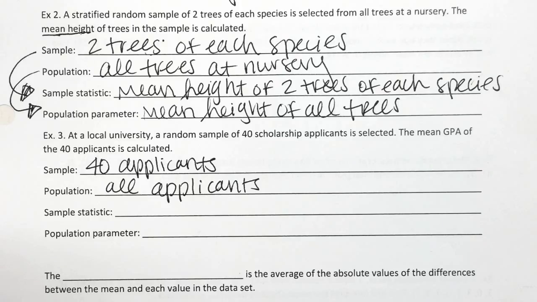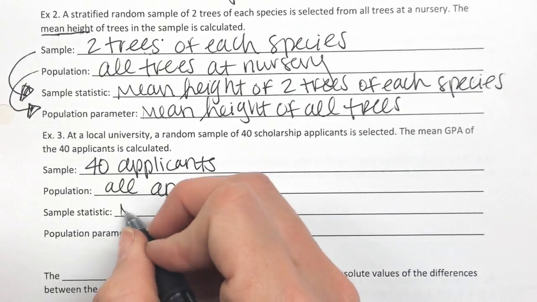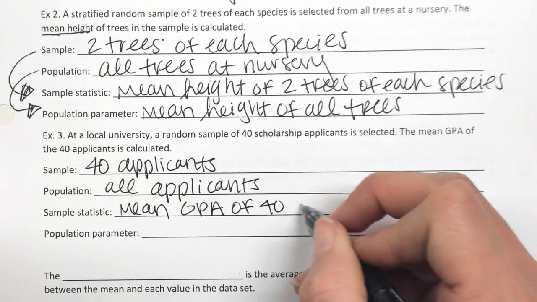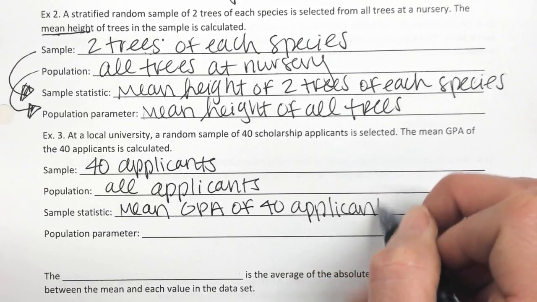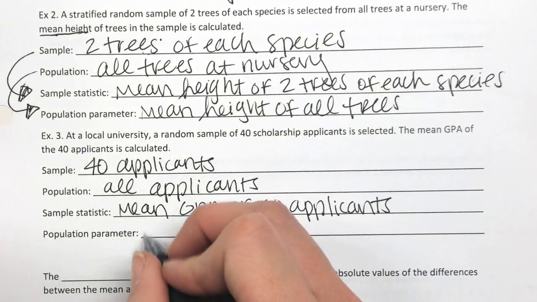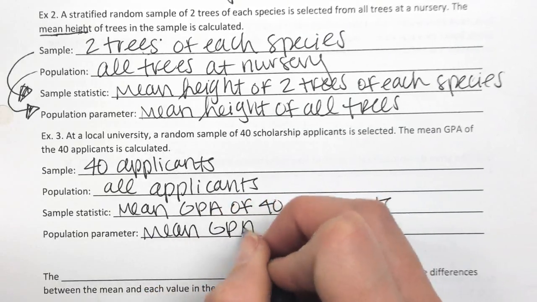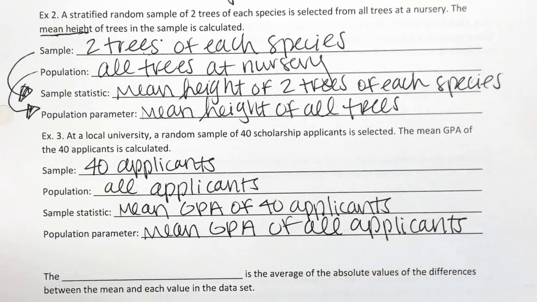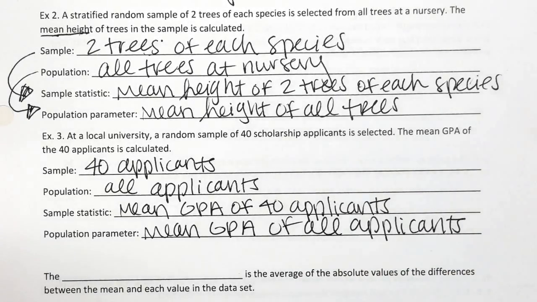All right, sample statistic, Camille. Mean GPA. Perfect. Mean GPA of who? For 40 applicants. Perfect. Any questions about that? All right, Crystal, you want to do the last one? Go ahead. Mean GPA of all scholarship applicants. Perfect. Does it mean the mean of every applicant's GPA? Is that good? Yep, that's good. There you go. Any questions about those? Everybody feels comfortable with them? Okay, you'll have one of those on your quiz on Friday.